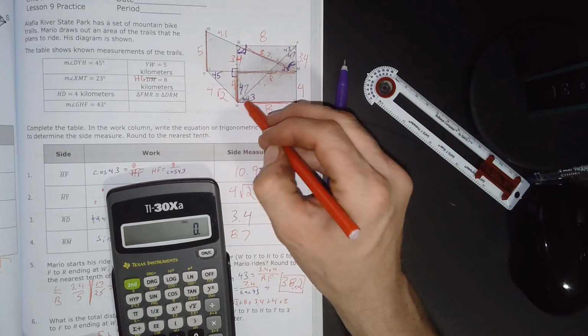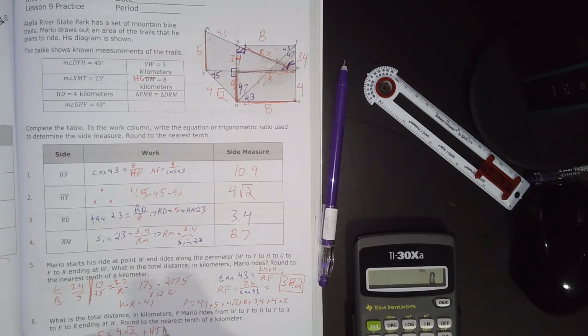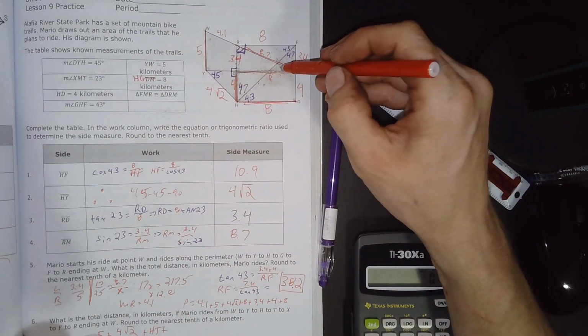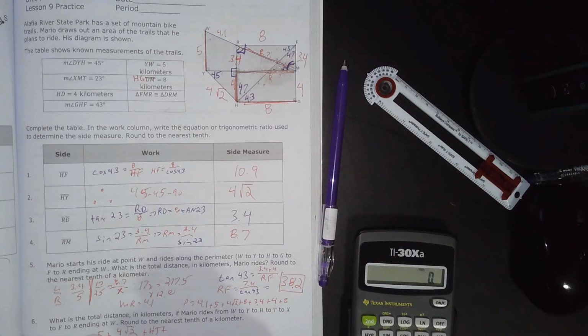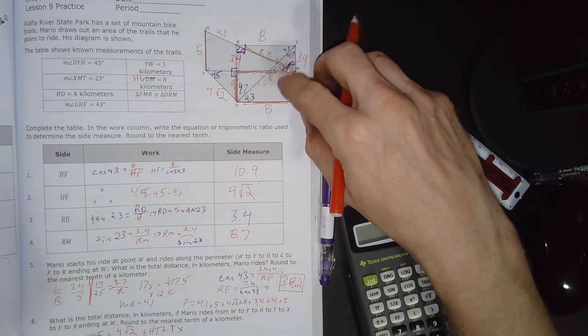so this length, H to T plus T to X, where's X? Plus T to X. My paper's broke.